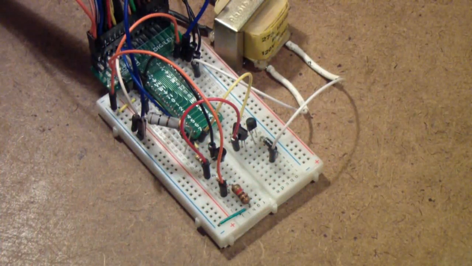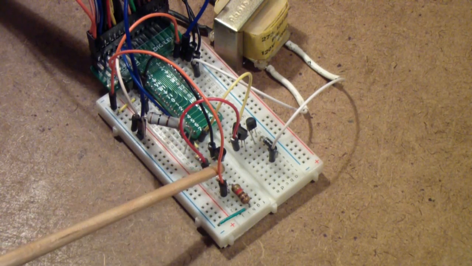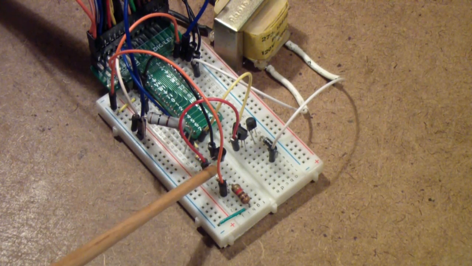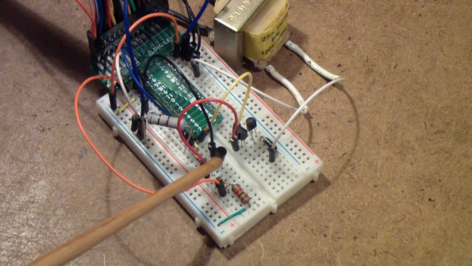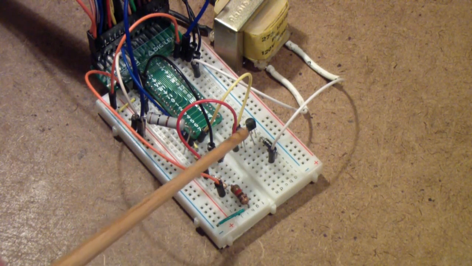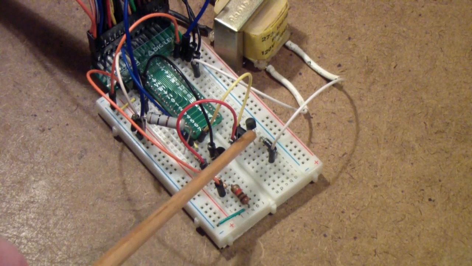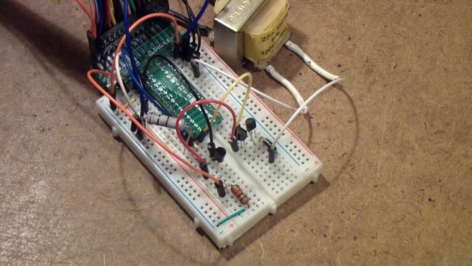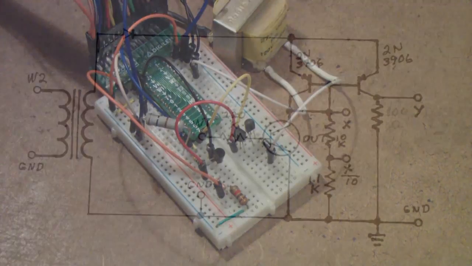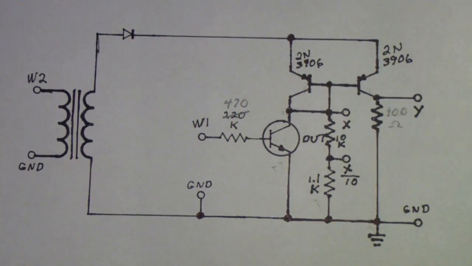Here is the final circuit on the breadboard, and the device under test is the transistor that you can just see back there. Let me move this wire, and you can see it back there. And then the current source, or current mirror, is made up of two 3906s here. So let me show you the final schematic and a few other changes that I made to optimize the performance. And here now is the final circuit.